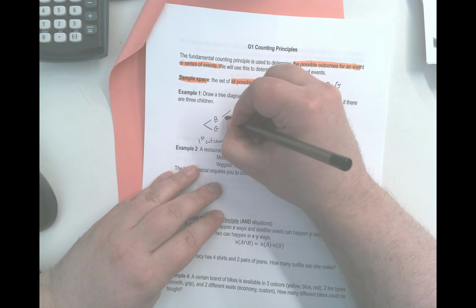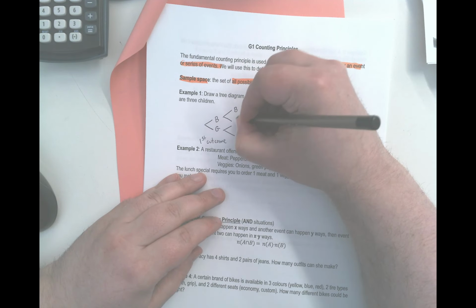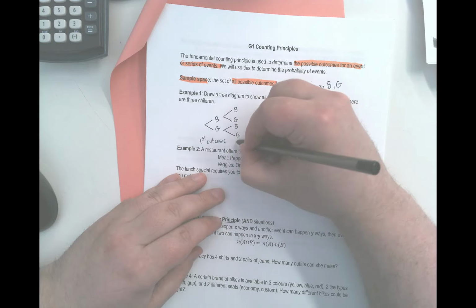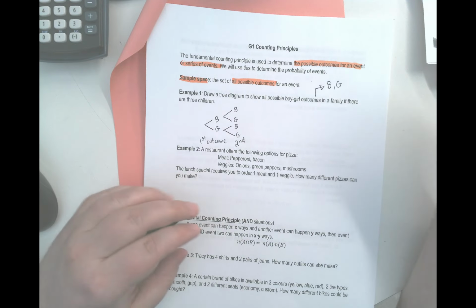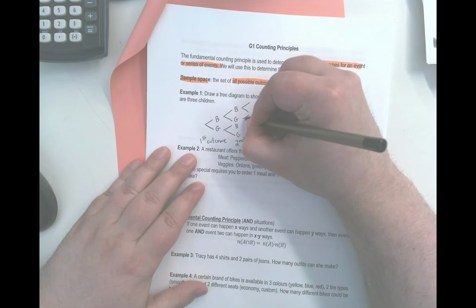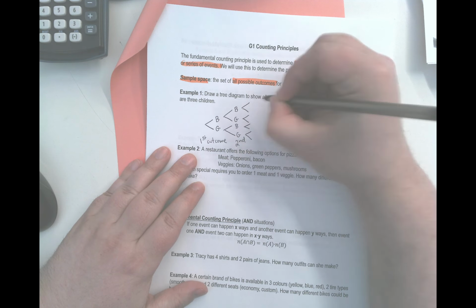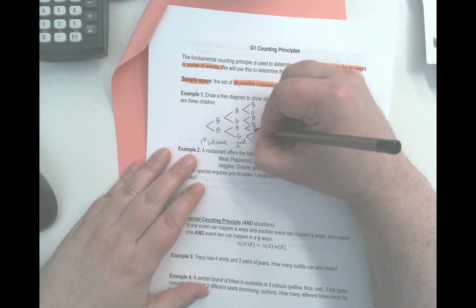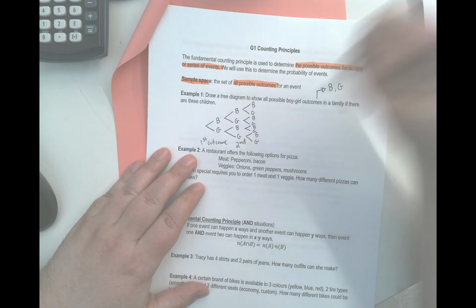And then it branches off from there because now when we add the second child, it could be a boy or a girl. And if they had a girl first, it could be a boy or a girl. So that is my second outcome. Now there are 3 children here, so each of these are going to branch off one more time. Boy, girl, boy, girl, boy, girl, boy, girl.